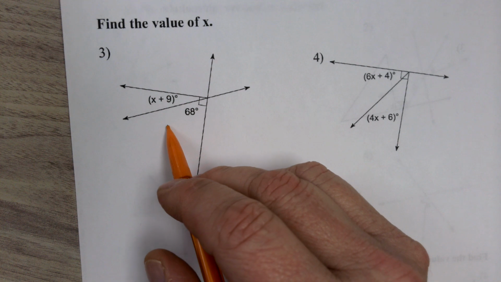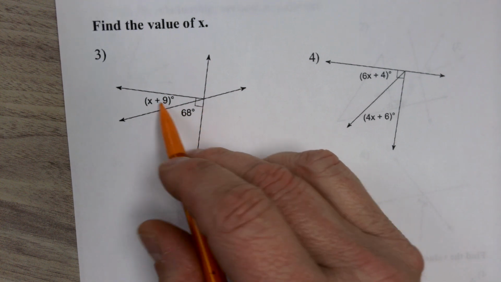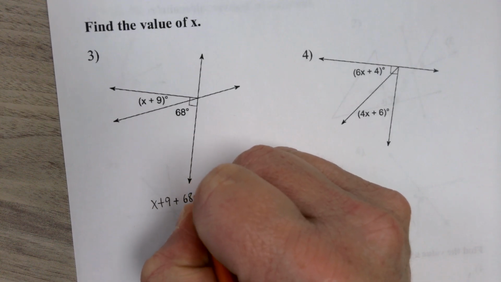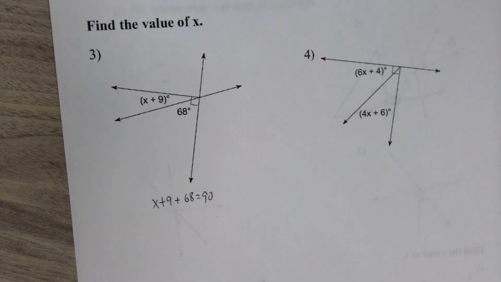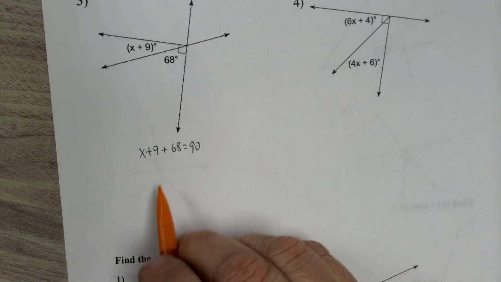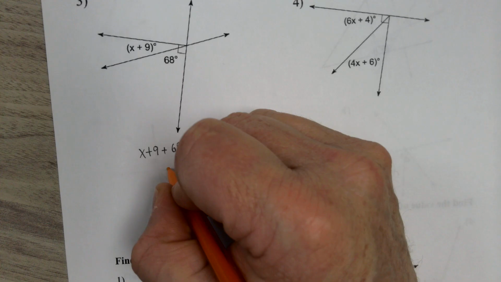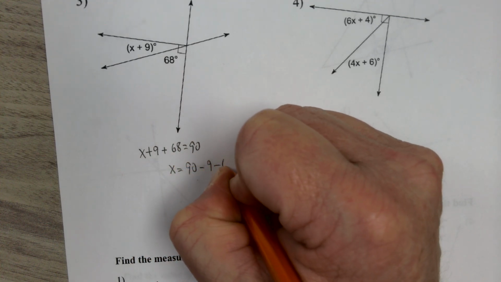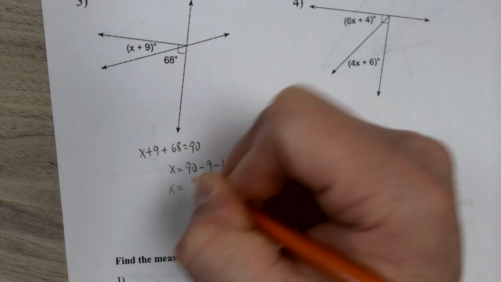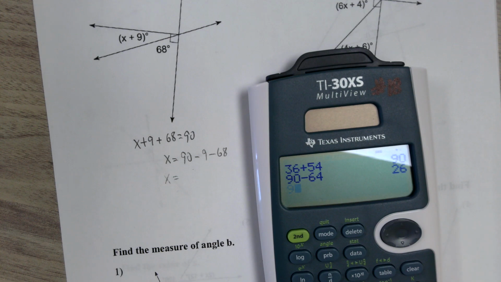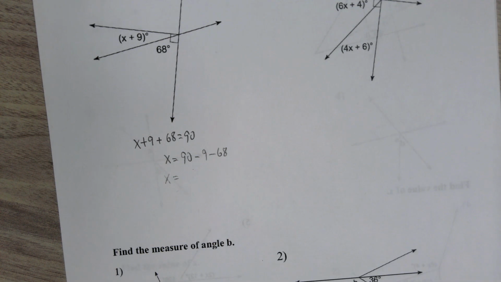So for this one, similar type of problem. This is a 90-degree angle. We know these add up to 90. So I can put x plus 9 plus the 68 equals 90 degrees. Now it's a little bit more work because we have an additional term added, but the idea is still the same. Flip over the items that are not x terms, right? So we have the 90 minus 9 minus 68. And then you can just subtract the 9 and the 68 from 90. So 90 minus the 9 minus the 68 gives us a 13.